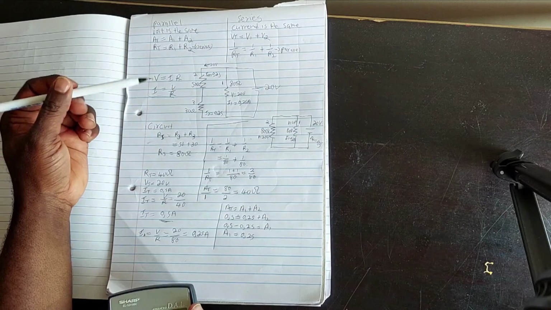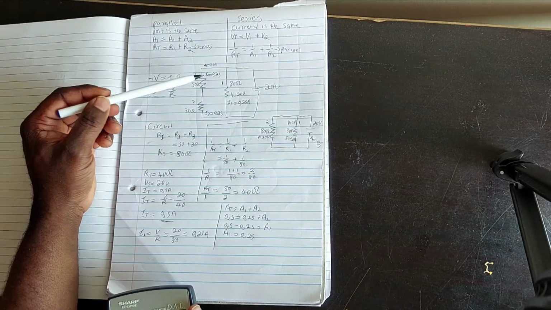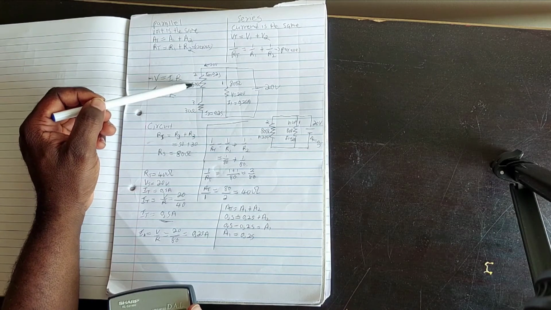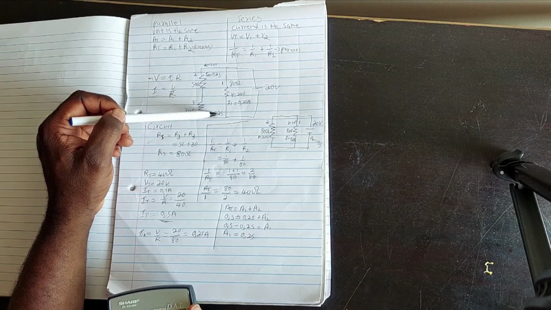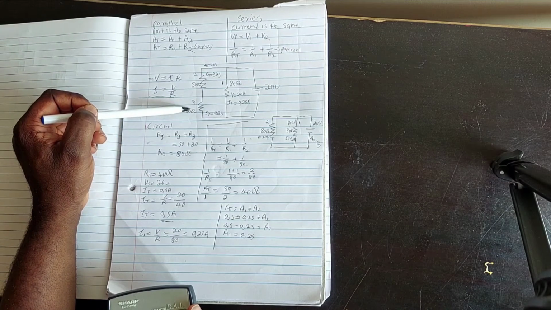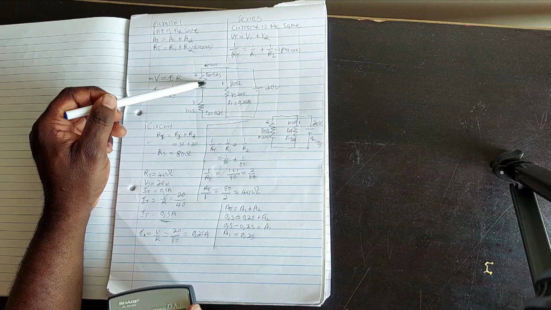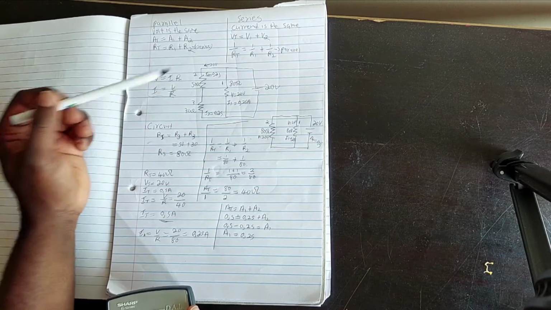So then now you can even double check it, because we've got the current here and the resistance. You can check if the volts of this side and the volts for this side equal 20.